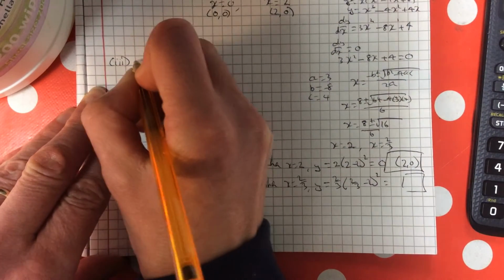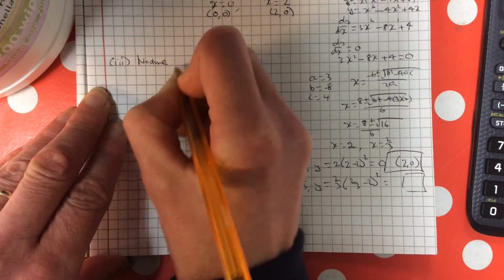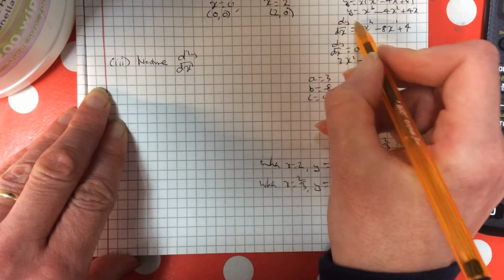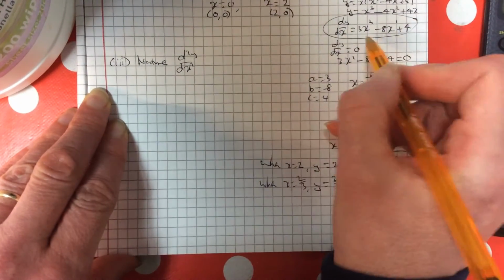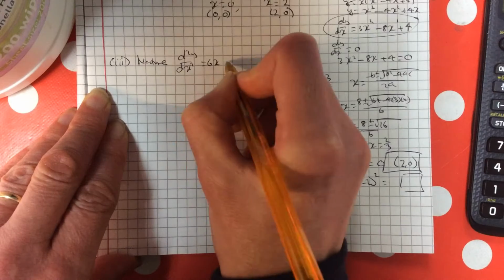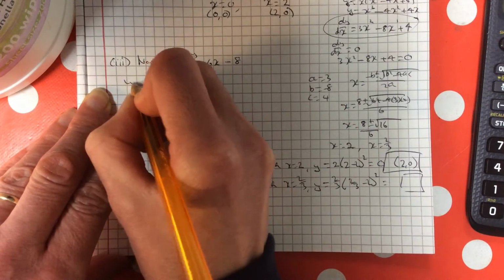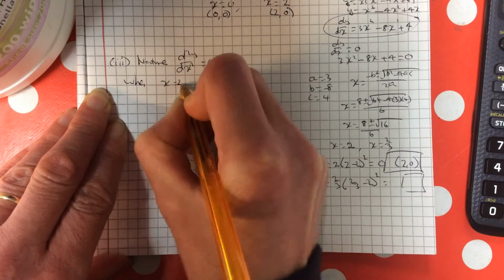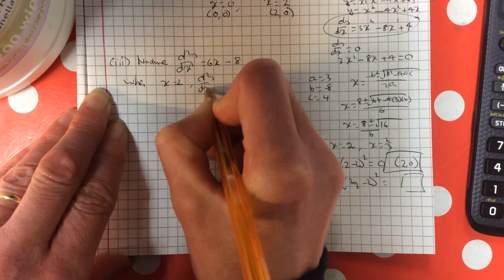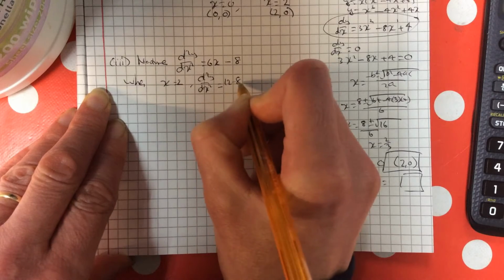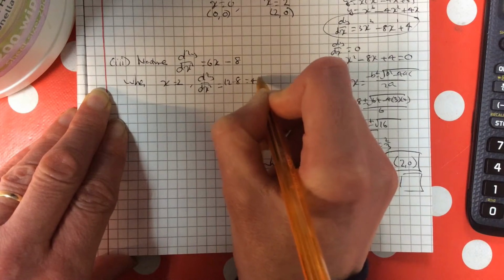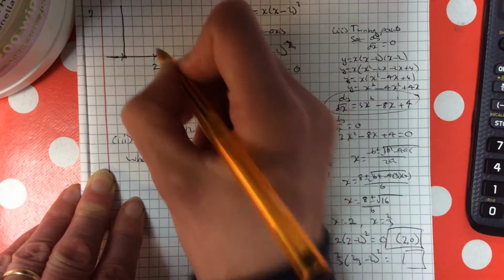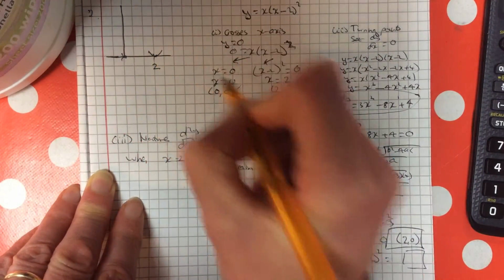Part 3 is looking for the nature. For the nature, you differentiate again if you can remember. So here's my dy by dx. If you differentiate that again, you get 6x minus 8. And then you put each of the x's in. So I'll run through this point, x equals 2. So if you put x equals 2 into that, you get a positive, which means it's a minimum. So at x equals 2 and y equals 0, it's a minimum, so it's going to be down like that.